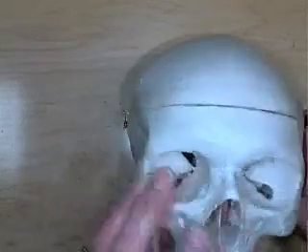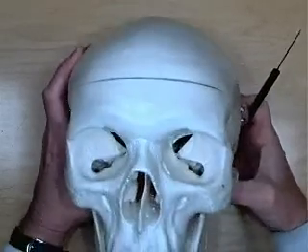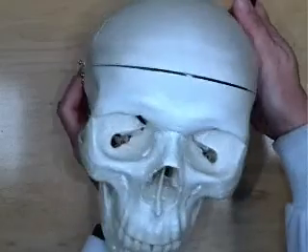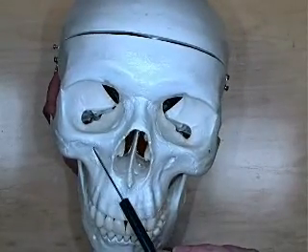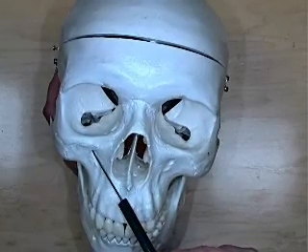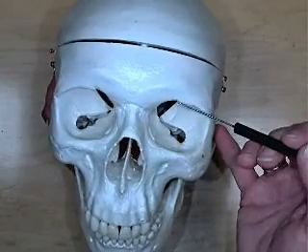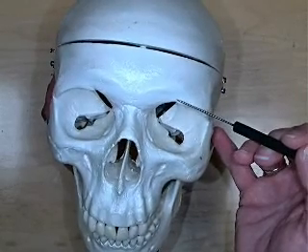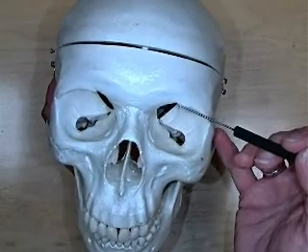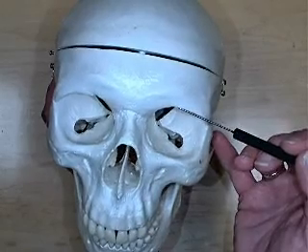Let's move to the front of the skull now. Since foramen means hole, these holes that are below the eyes are infraorbital foramen, or foramina is plural. The hole above the eye then would be supraorbital foramen.